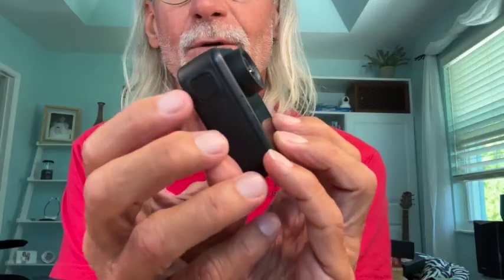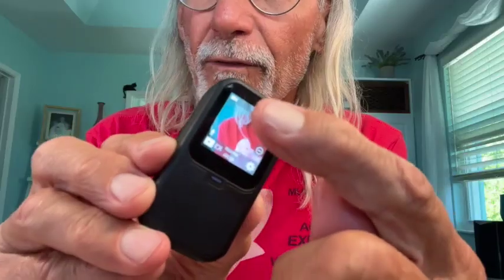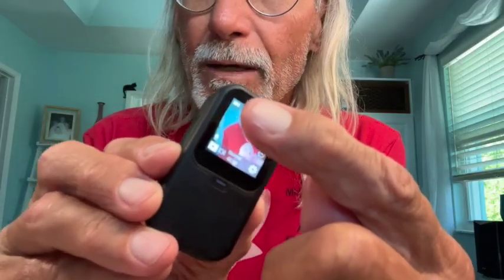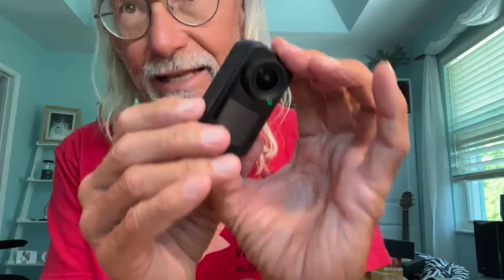But if we want to shoot video, what we want to do is come over to this side where it shows the camera. Now I have it set already on video. If you look up there, you'll see there's a little video icon. So I'm going to be shooting video if I press this button here, because that's where I set it.